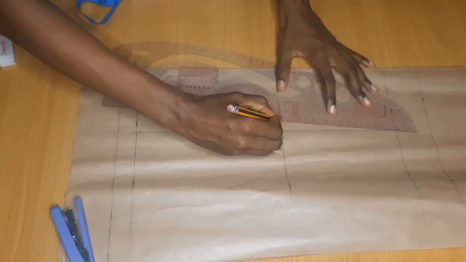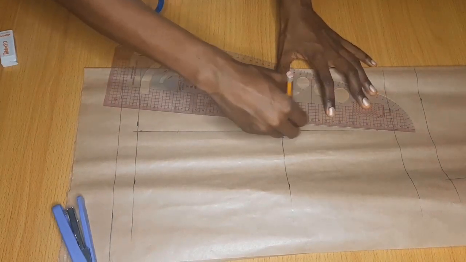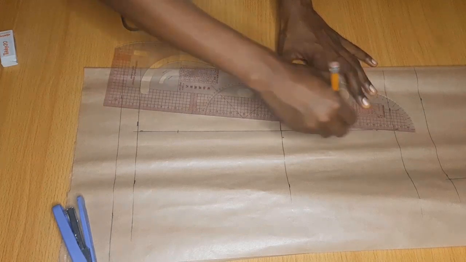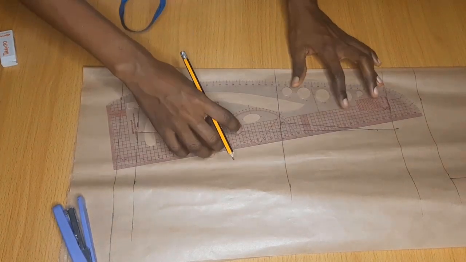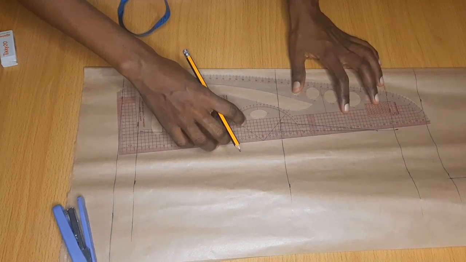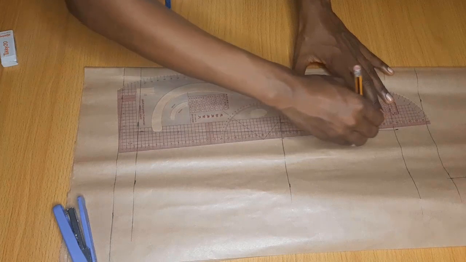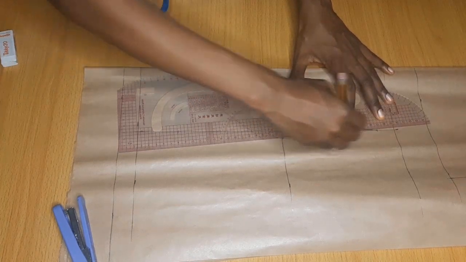Now the next thing I did here was to join the line from the 1 inch I came down from the bust point, then also join the line towards the hip line to form that shape. That is something like a triangular shape.